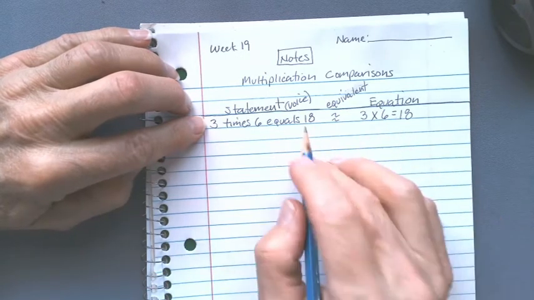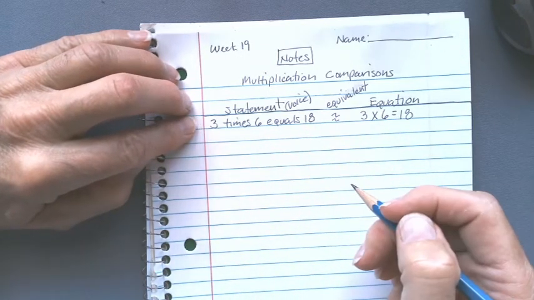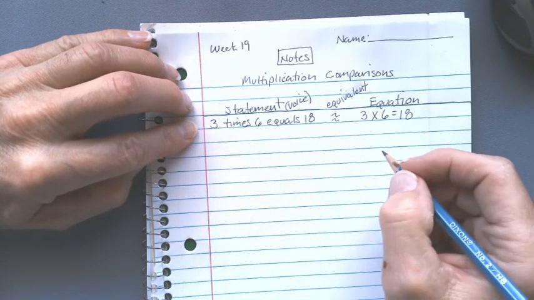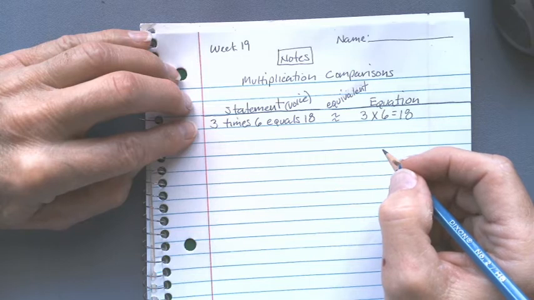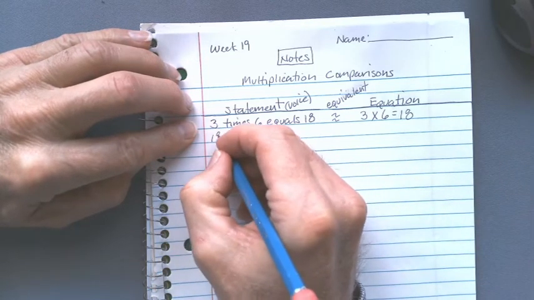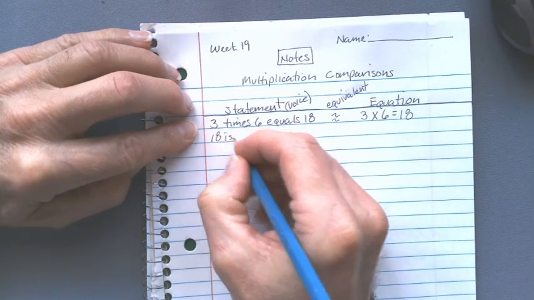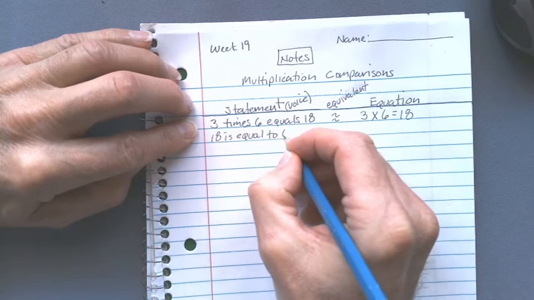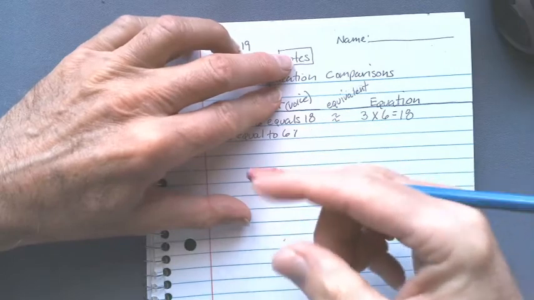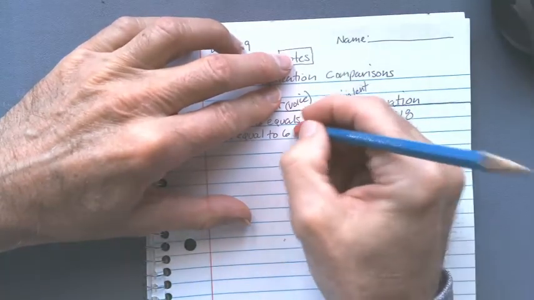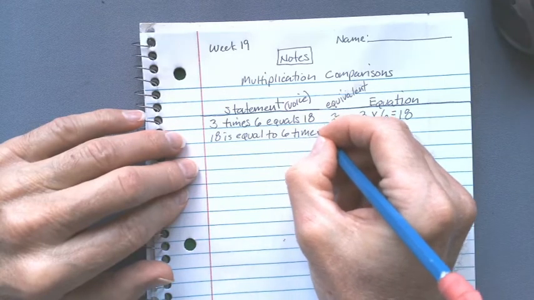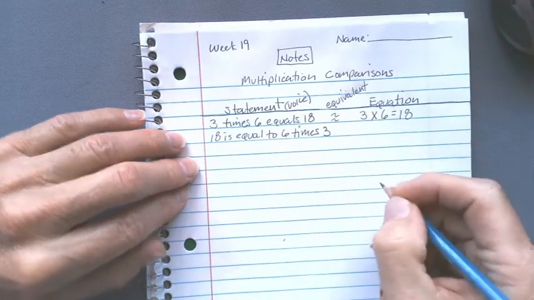Now, we could move this around a little bit, and we could say 18 is equal to 6 times 3.